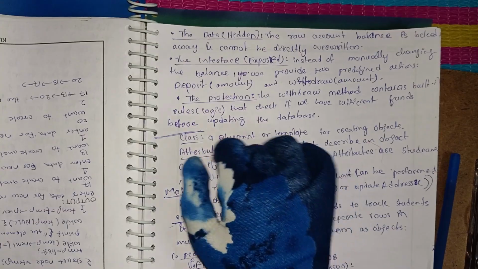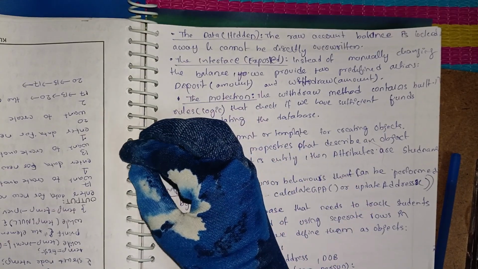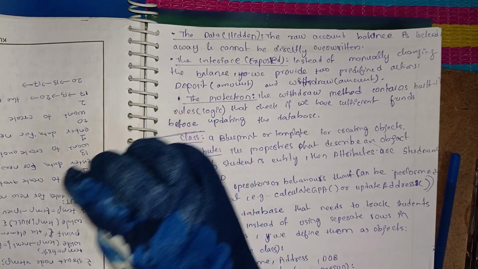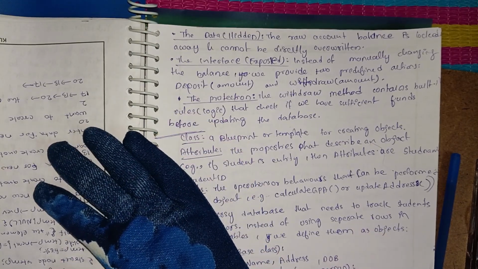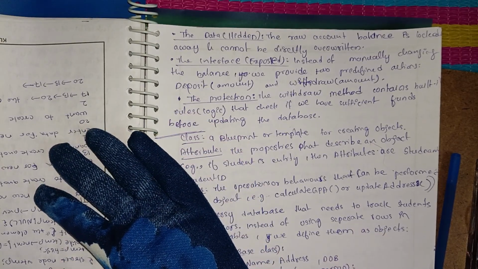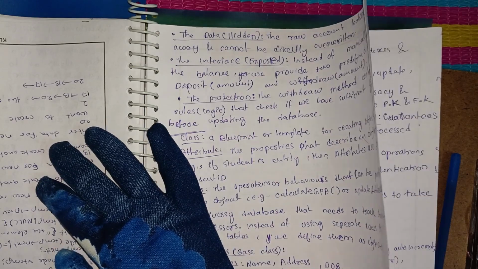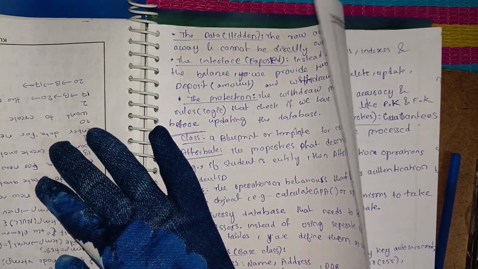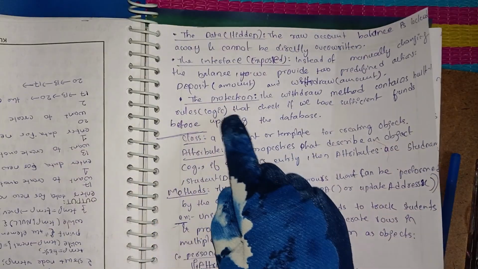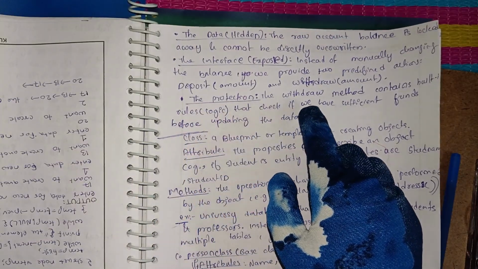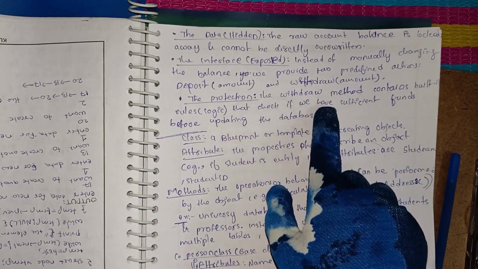So if we want to withdraw more value than the bank account holds, then it will give an error. Okay, you don't have sufficient funds in the account, like that. That's the rule which is contained by the withdraw method.